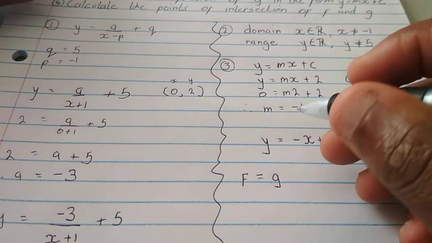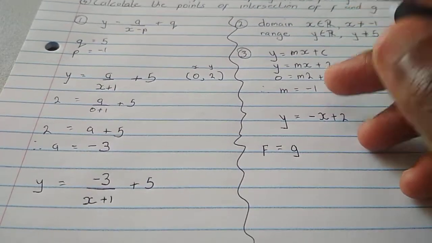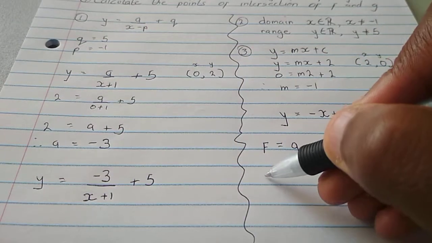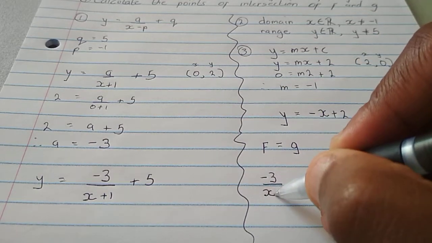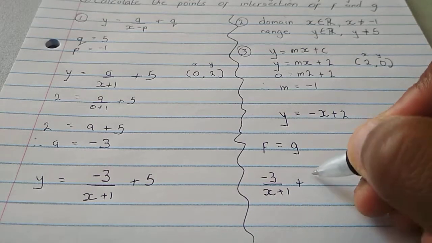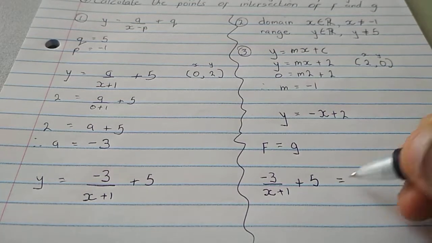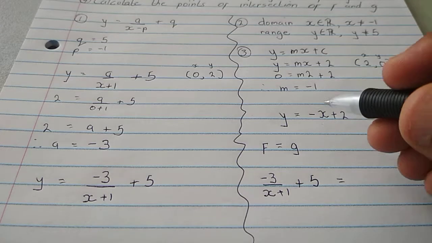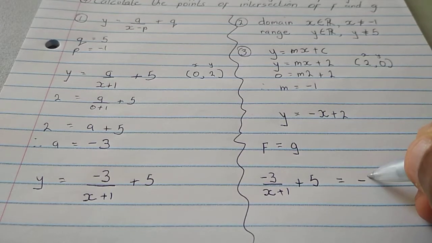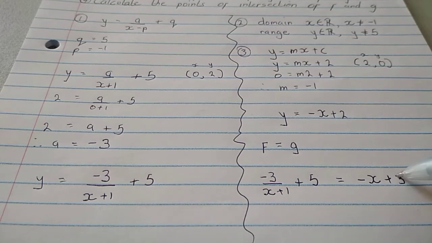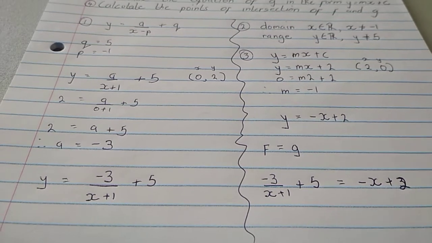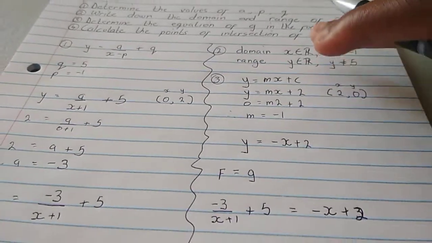So our f, we solved it to be -3 over x plus 1, plus 5, and g is equal to, we just solved it there, minus x plus 2. Let's just rewrite that on the next page because we've run out of space.